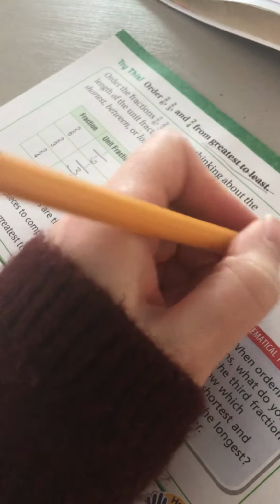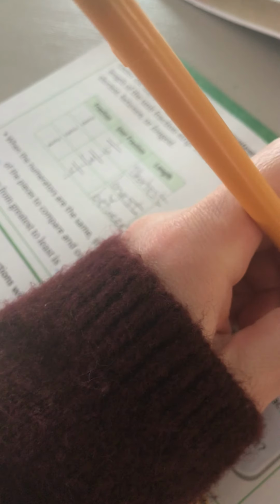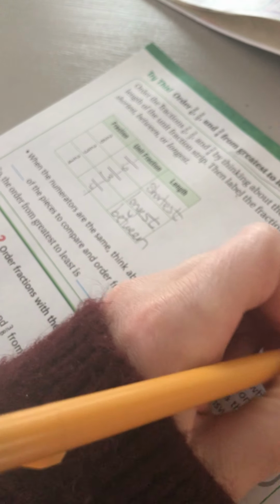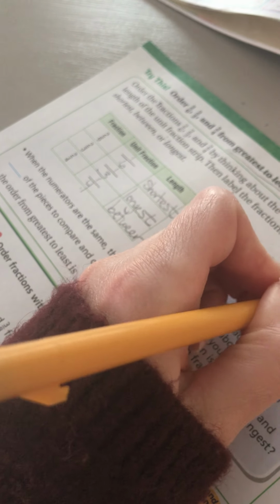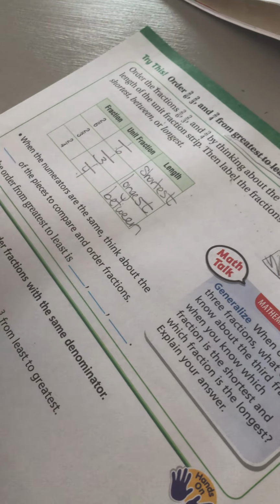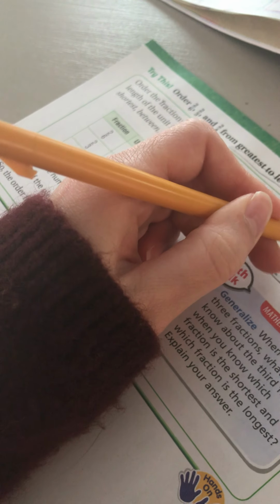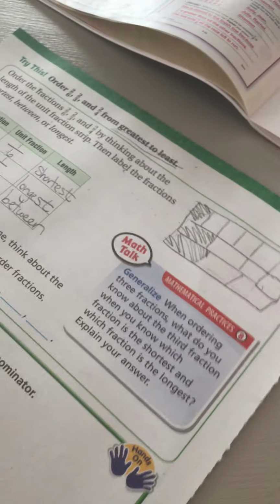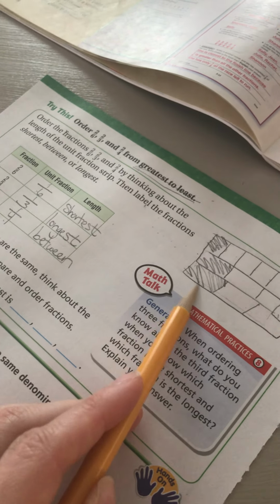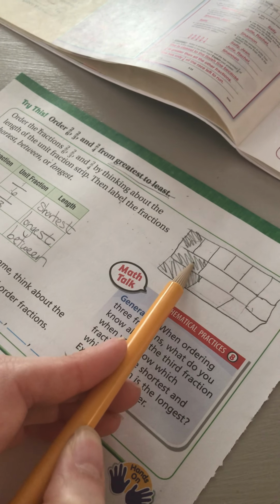Now let me do 1/4. 1, 2, 3, 4. And then let me do 1/3. All right, so here's 1/3. Here's 1/4, and here's 1/6. Now, if I did a better job drawing my fraction strips, we would see that 1/3 is the longest, 1/4 is in between, and 1/6 is the shortest.